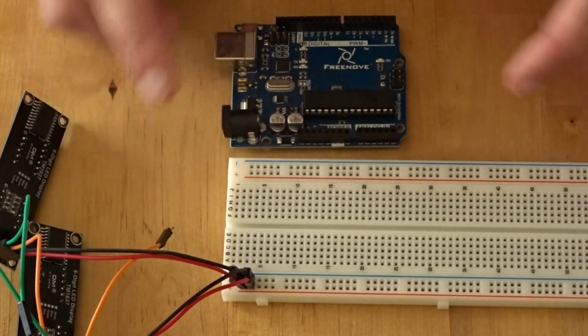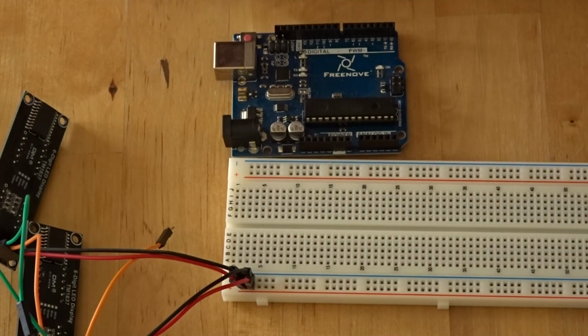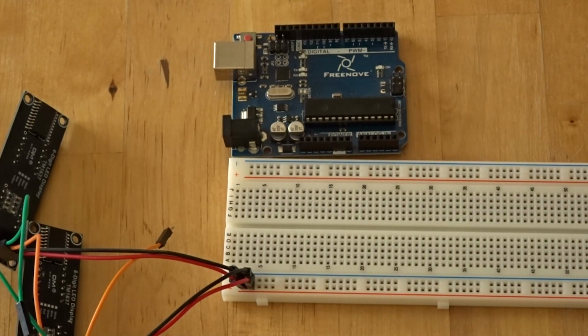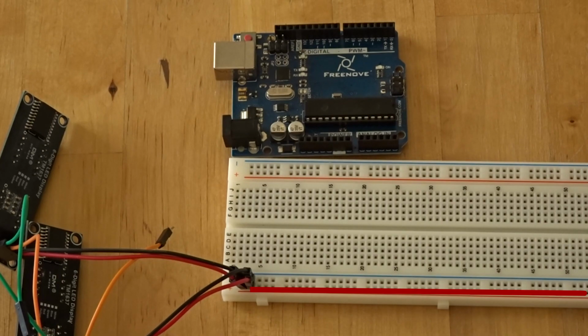As a quick reminder, on the breadboard, the common ground and the common power line will run over the entire horizontal row. So even though they have these little dividers in between of 5 pins, they all are connected.